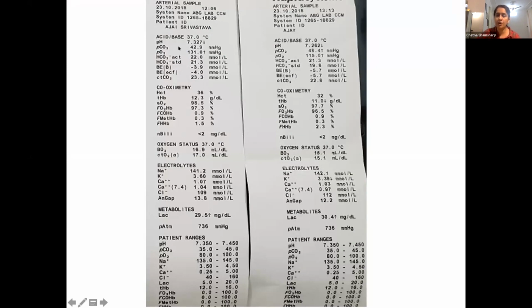This again is a sample from the same patient. This sample was sent immediately after taking it out at 12 o'clock, and this sample was sent after 1 hour. This was also done deliberately, so you can see the change. The pH was 7.327 and it shows 7.262 if we send the sample after 1 hour.